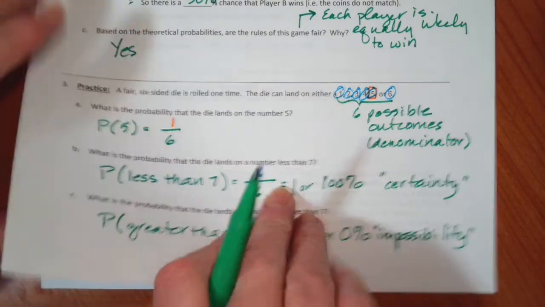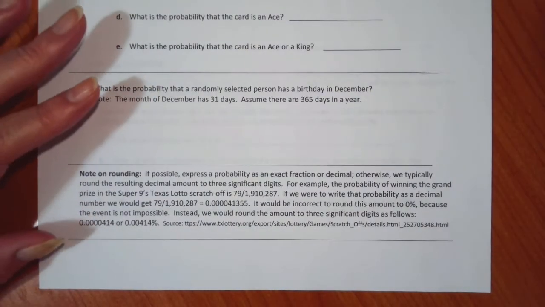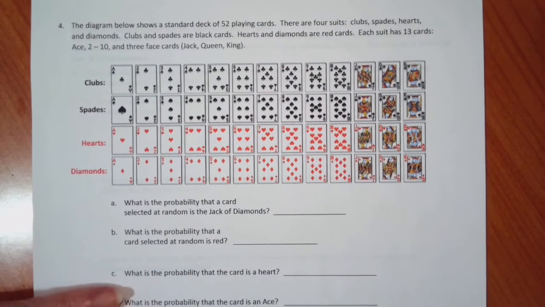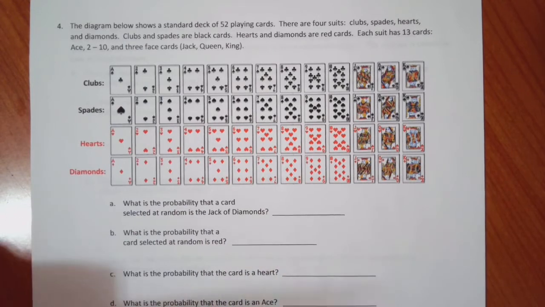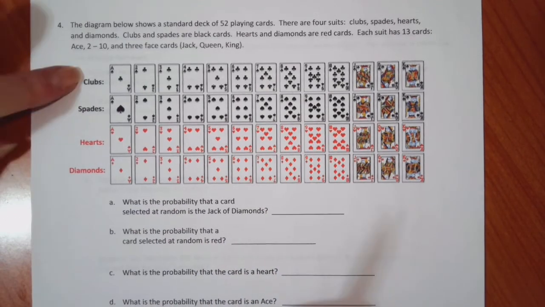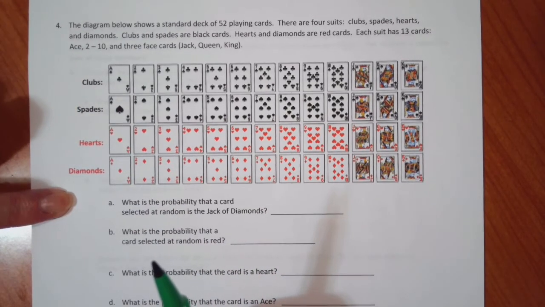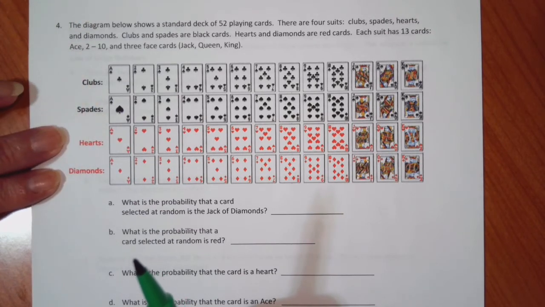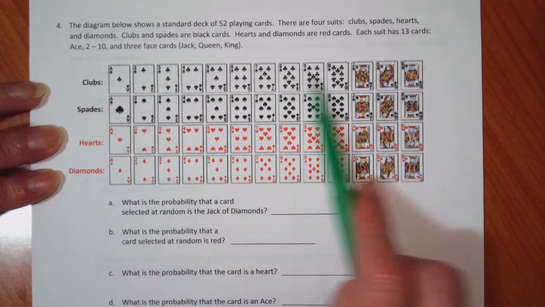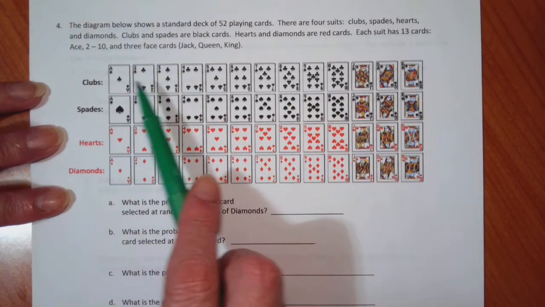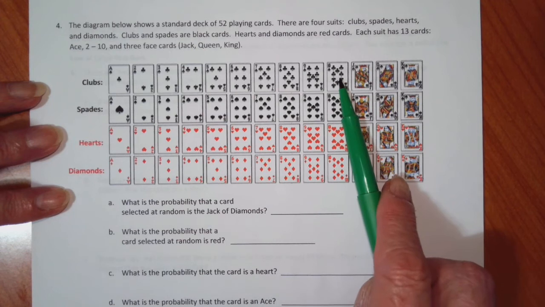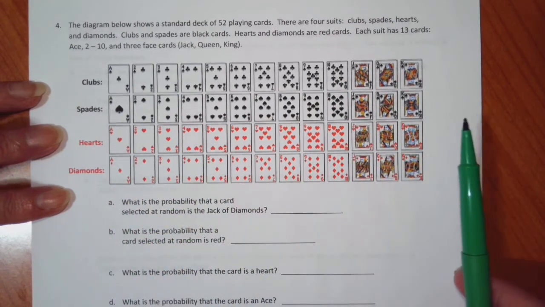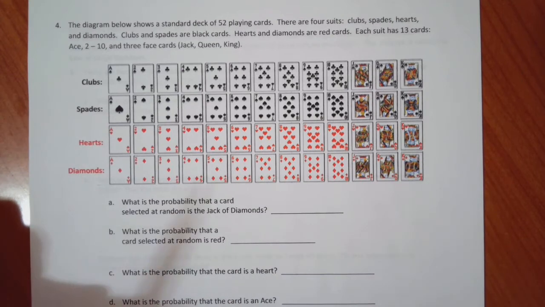Okay. Well, once again, let's apply that to something where we have a bigger pool here. All right, this shows a standard deck of playing cards. There are 4 suits: clubs, spades, hearts, and diamonds. Clubs and spades are black, hearts and diamonds are red. Within each suit, there are 13 cards going from ace, 2, 3, 4, 5, 6 up to 10, and then the jack, queen, and king. So in each suit, you have 13 cards, and there are 4 suits.